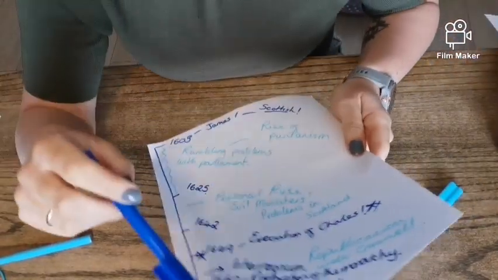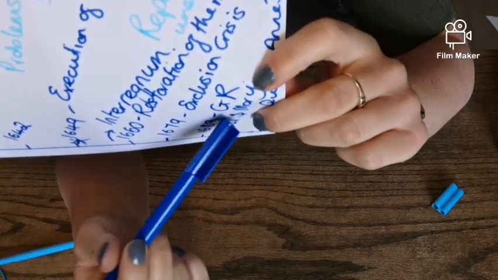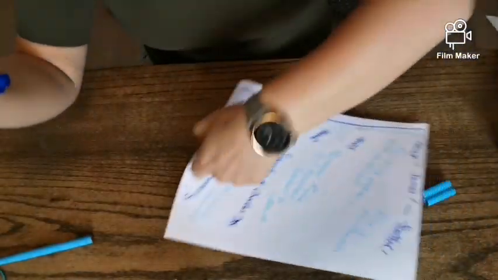So the next important event on the timeline is the Glorious Revolution, which I've just written in as GR here because I'm running out of space. The Glorious Revolution, again, I don't know much about other than the fact that I know James had to abdicate and give his throne over to his brother-in-law, William of Orange, who became William II, who then ruled jointly with James II's sister, Mary II.